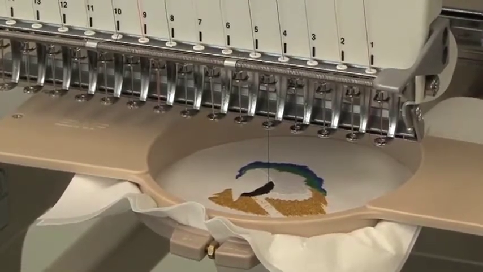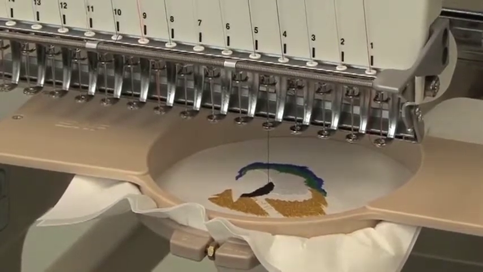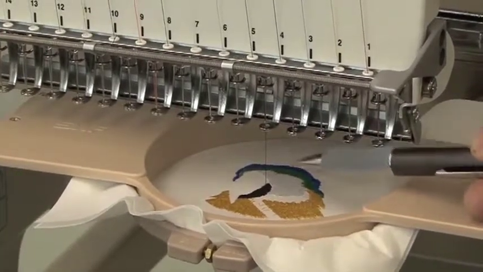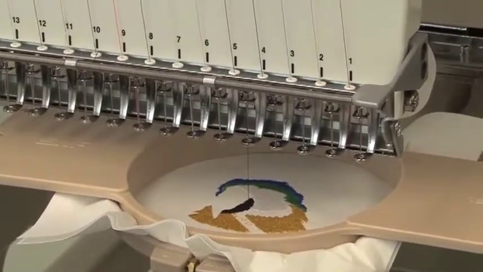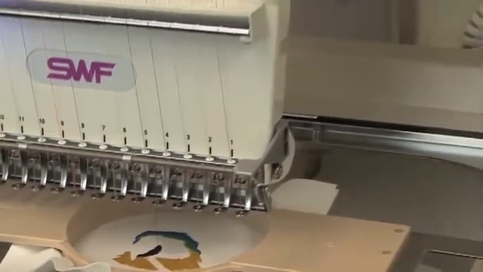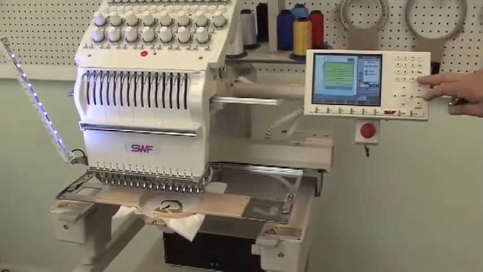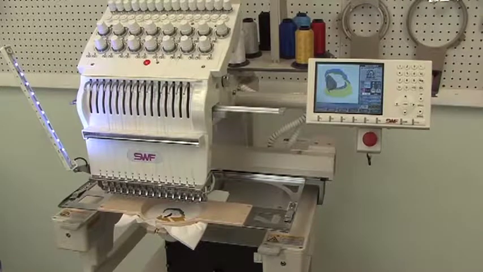Let's take a look at the steps involved. The first thing we're going to do, since there is a thread still in the sewing field because we just stopped the machine, we need to trim that. So the first thing we're going to do is go into our tools, go into our manual trim, and trim it.